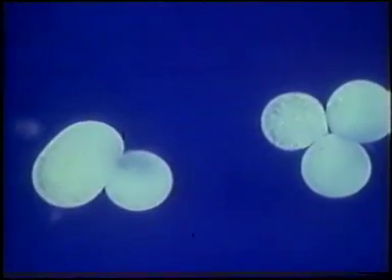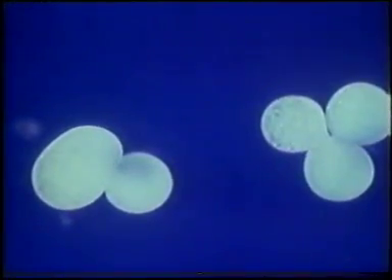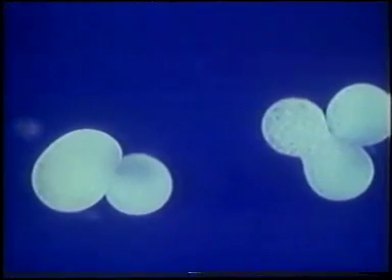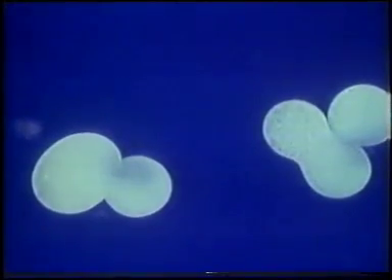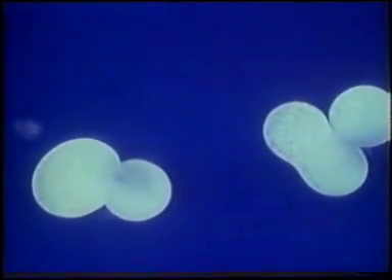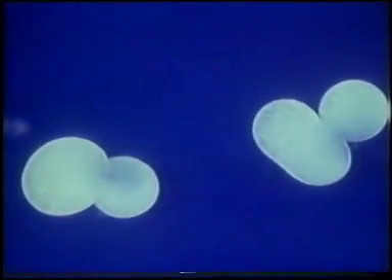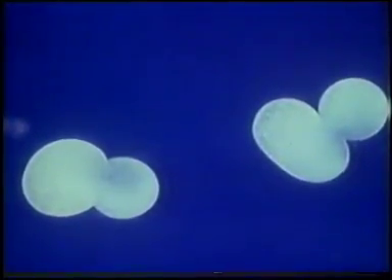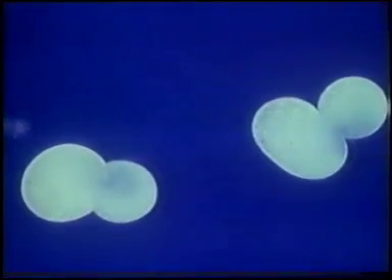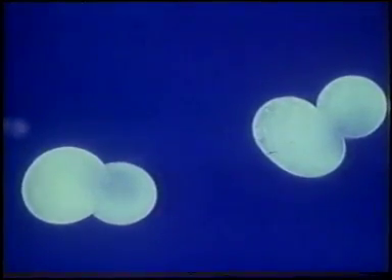Let's take another look at resorption. These time-lapse techniques enable us to see clearly what is happening. Well, the result is a 2-cell embryo, with one cell considerably larger than the other, larger because it resorbed the polar lobe cytoplasm.